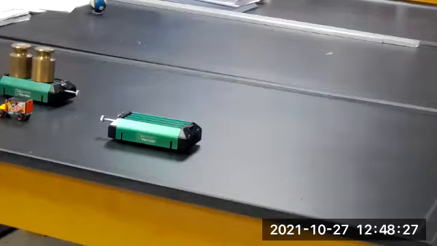Okay, so after the collision, these two guys are stuck together.